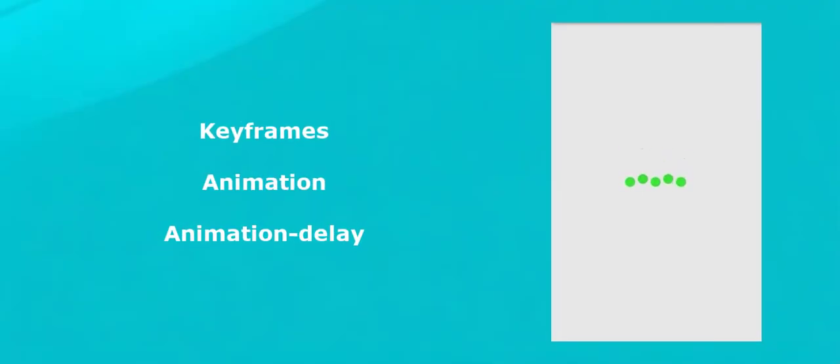Today we're creating a stylish loader for a website using HTML and CSS. We'll explore some awesome CSS concepts like @keyframes, animation, and animation delay, and I'll even show you a quick HTML shortcut to make coding faster.